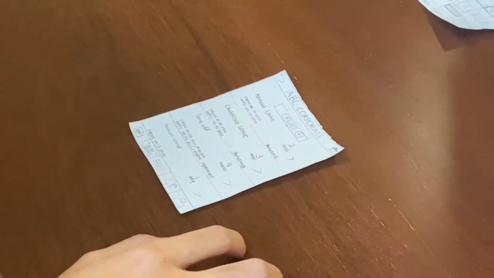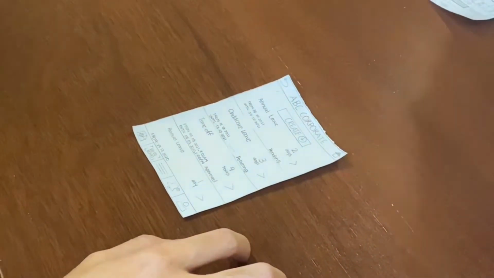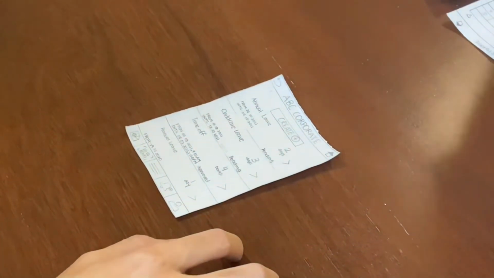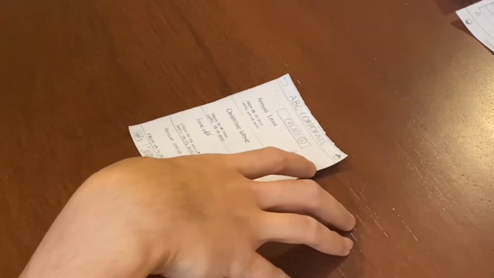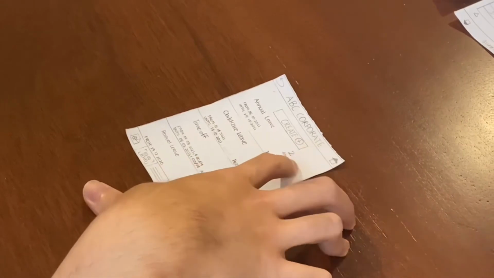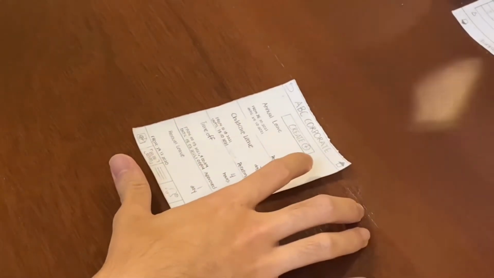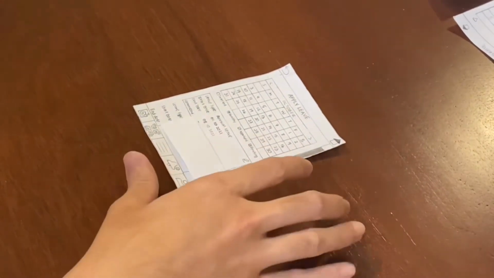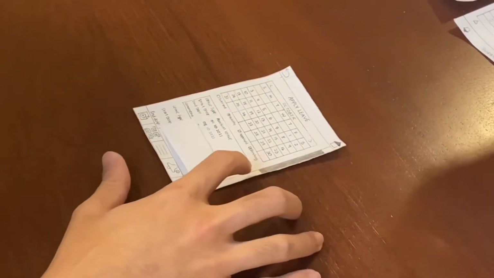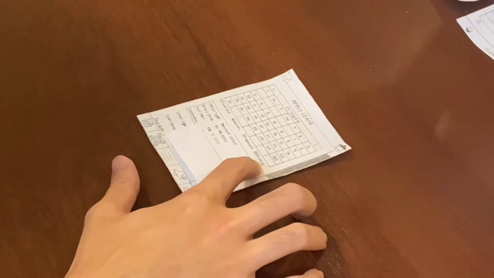Okay, so our next task is to edit annual leave from 20 October to 29 October. So I have to edit the annual leave. I'm thinking it's this one. Okay, so edit, I'm thinking it's this button here.